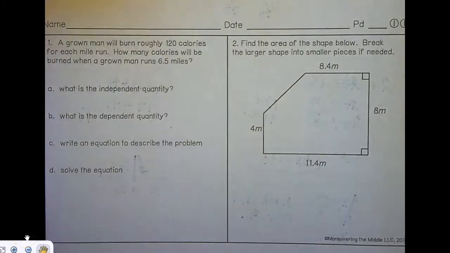Let's look at warm-up number 11. Number 1. A grown man will burn roughly 100 calories for each mile run. How many calories will be burned when a grown man runs 6.5 miles?